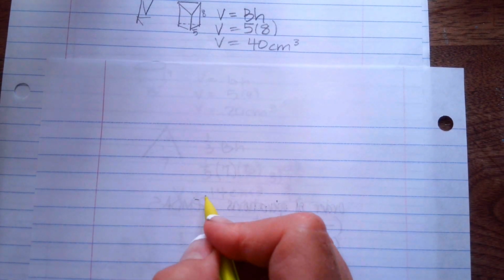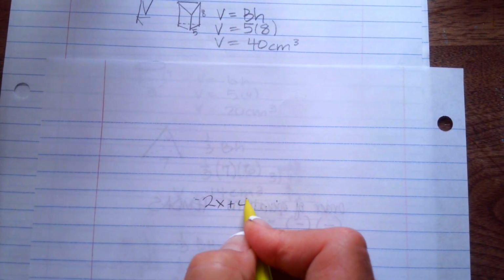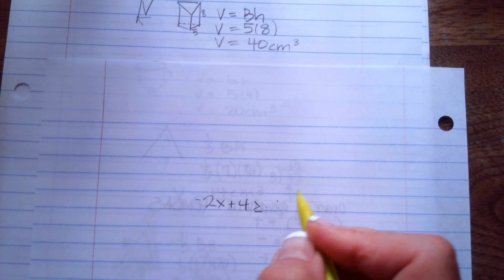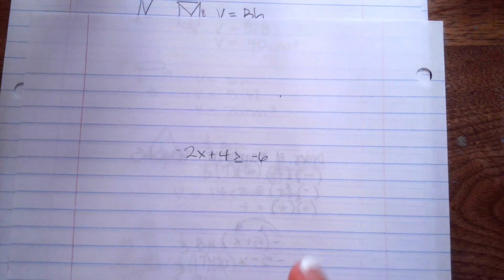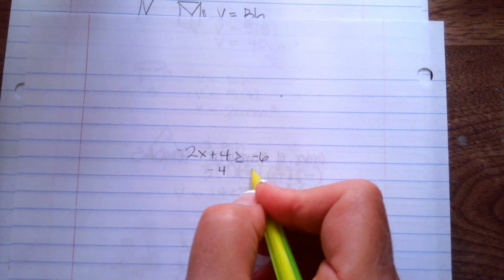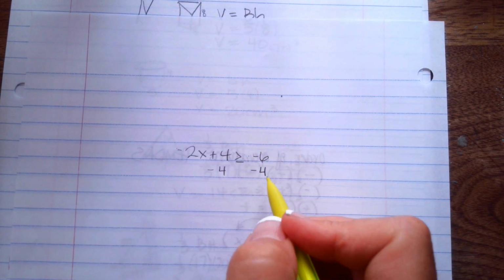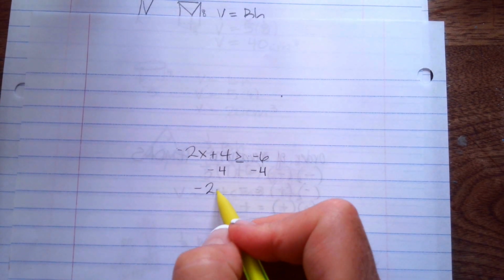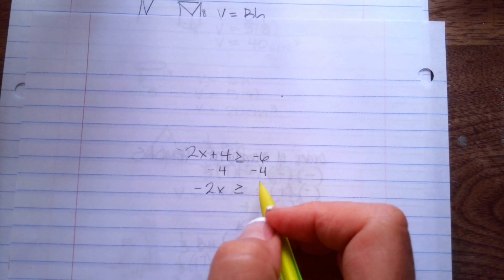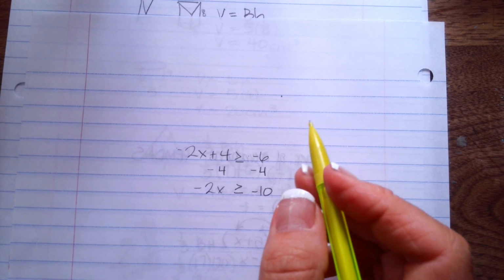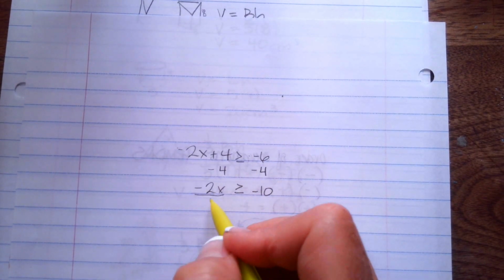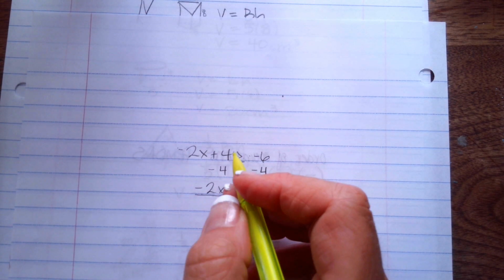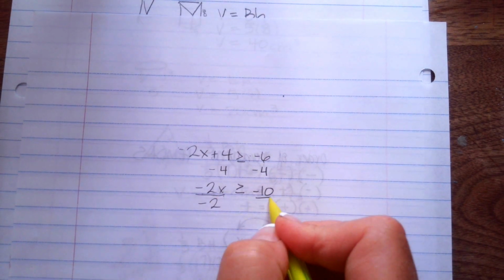If we have something that looks like this, negative 2x plus 4 is greater than or equal to negative 6, then we're going to subtract 4 from both sides: negative 2x is greater than or equal to negative 10. They're multiplying by negative 2, so I'm going to divide by negative 2.